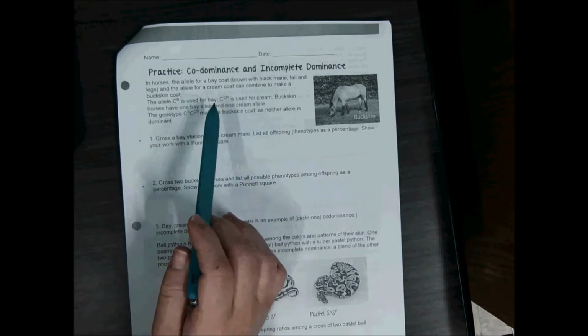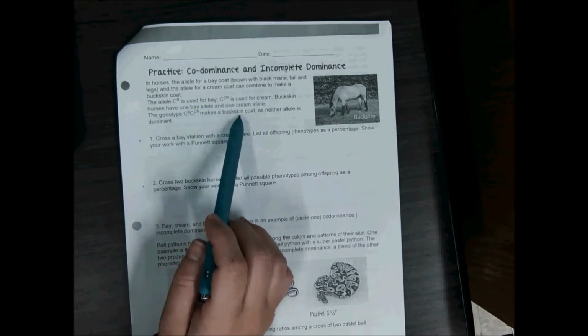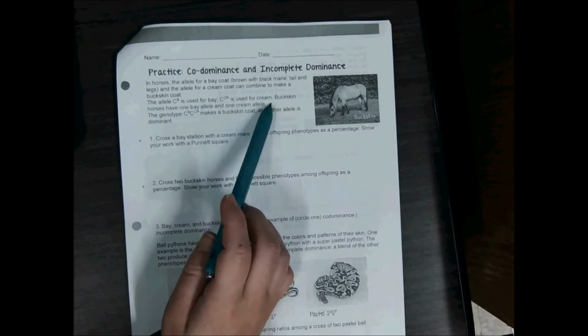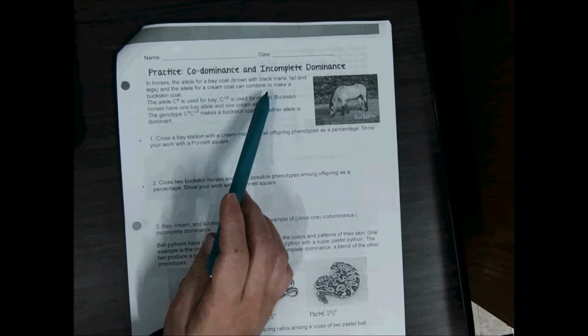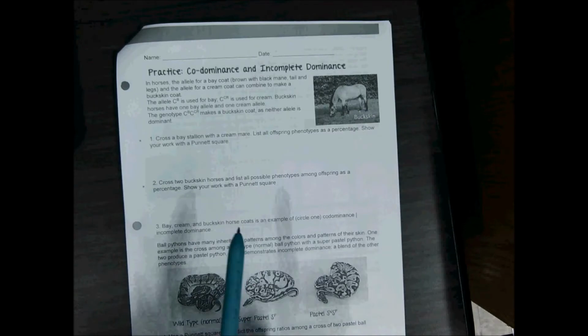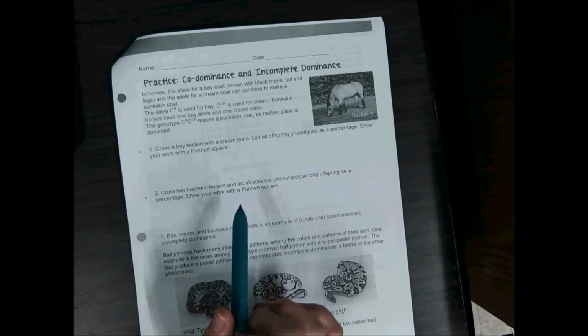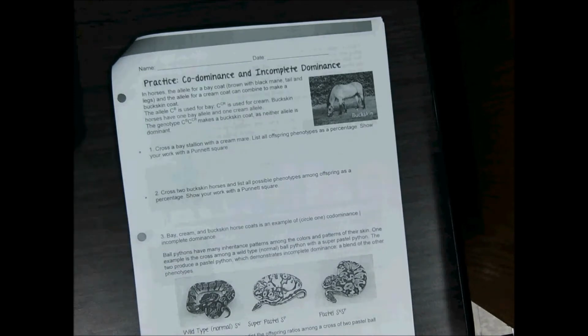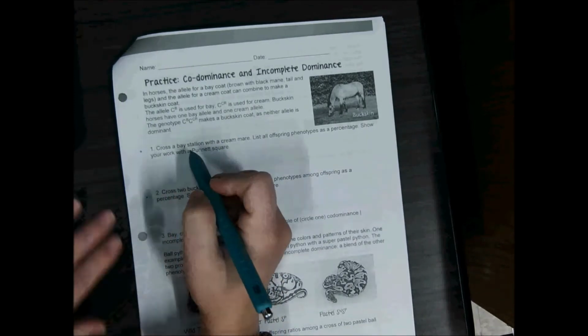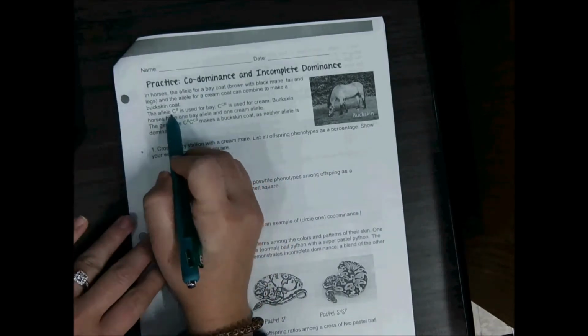If these two breed, they can make a buckskin horse. So this is like a cream colored body with a black mane and tail. Super pretty, by the way. We are going to exhibit these traits using our monohybrid Punnett squares. So we have a bay stallion. It tells you up here that CB is used for bay.